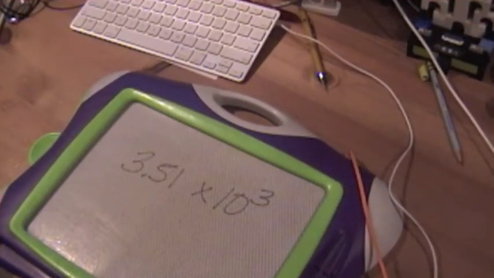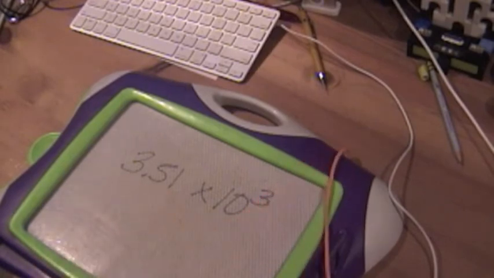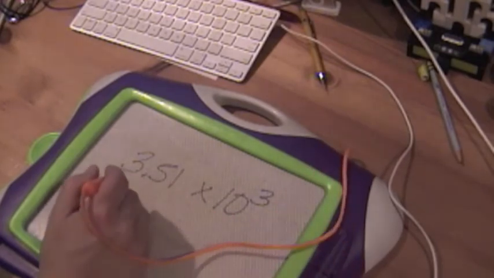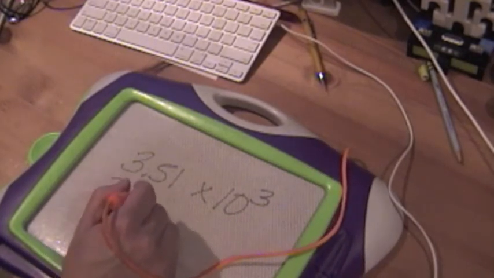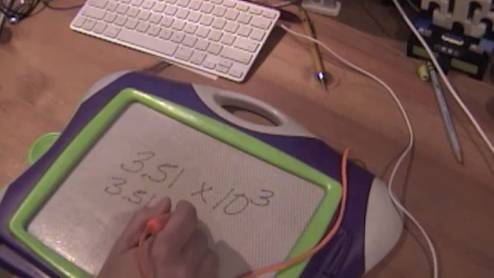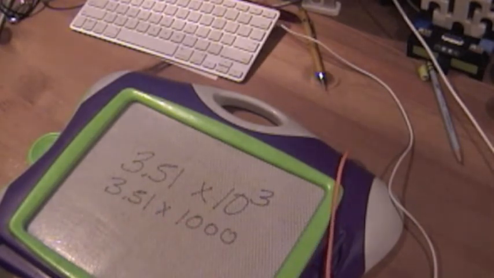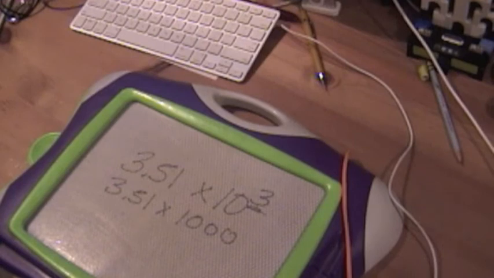Now this also works in reverse, going from scientific notation to standard notation. I have 3.51 times 10 to the 3rd. Basically what that is, 3.51 times 1,000. I could write 1,000, or I could just realize the 3 indicates how many place values I need to move the decimal point.